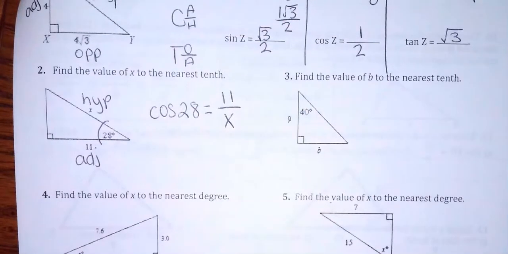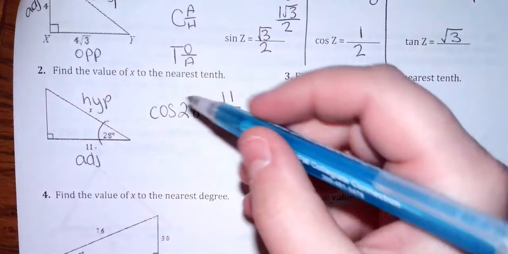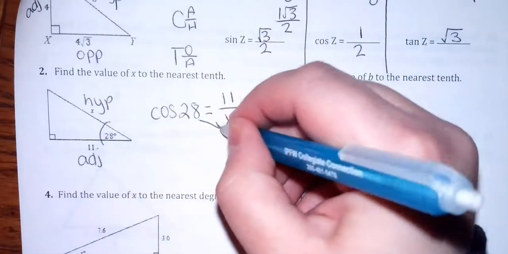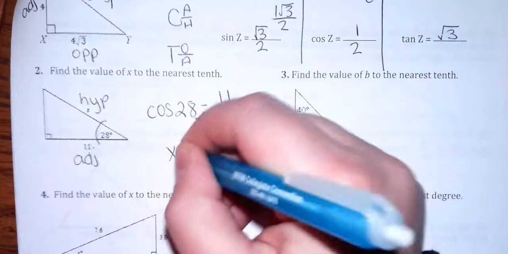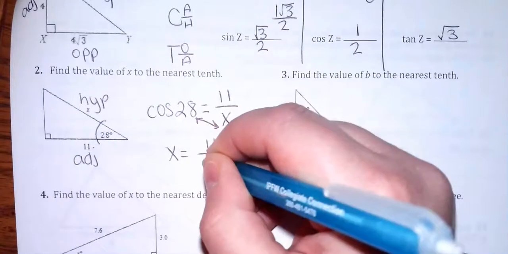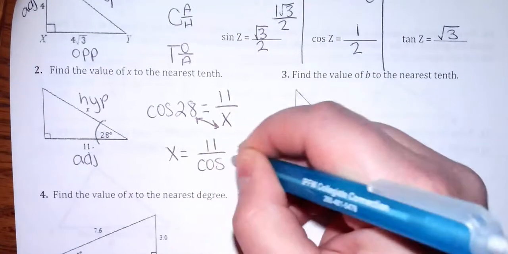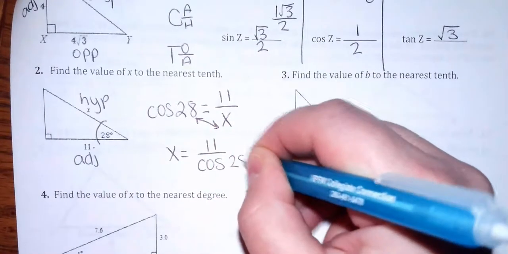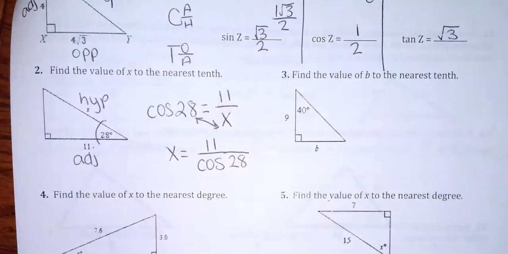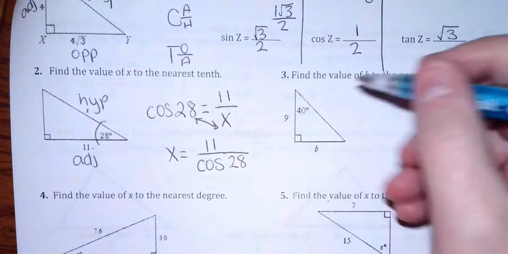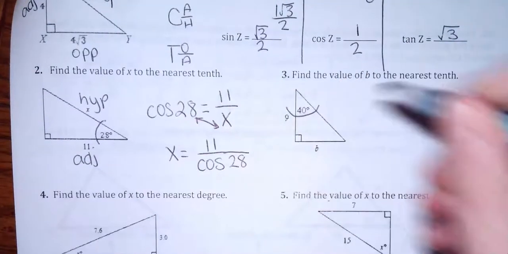Now, if you have the variable in the denominator, what happens? These guys trade places. And so what I would type into my calculator is 11 divided by the cosine of 28.